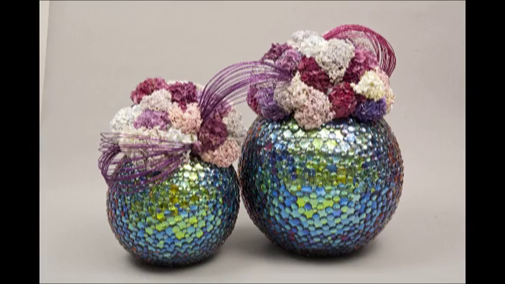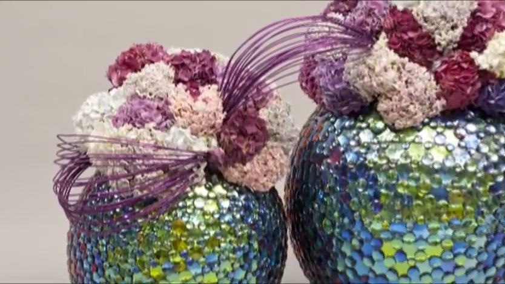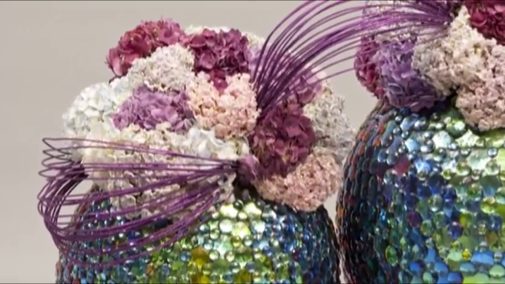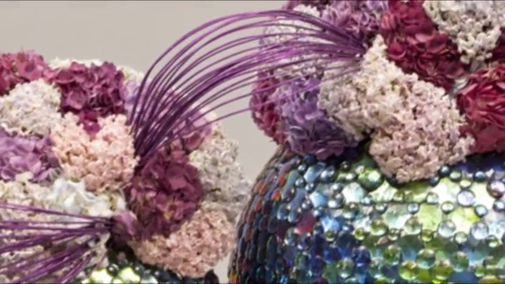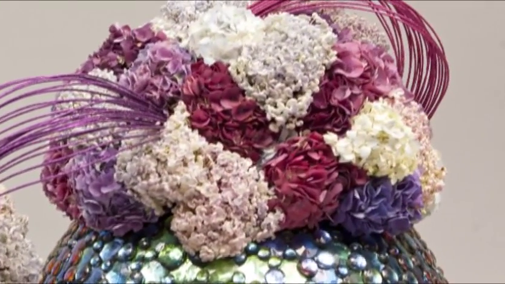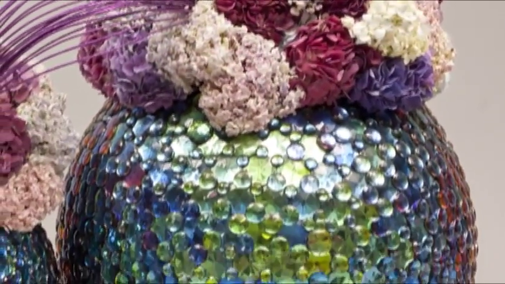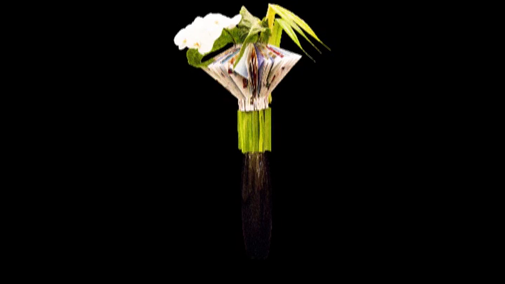All these things are really, really exciting when you think about putting things above the container, where the main focus is above the container, where it's way up high, so people can either be sitting at a table and looking underneath it or standing up and looking down at it. These are fabulous ideas. Think above the container.